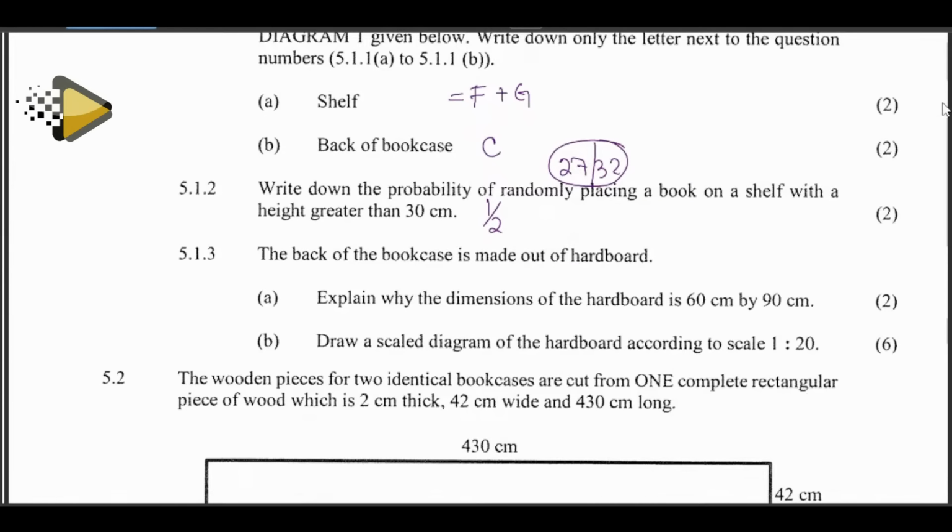Definitely to accommodate the top and the bottom, the sides of the bookcase.